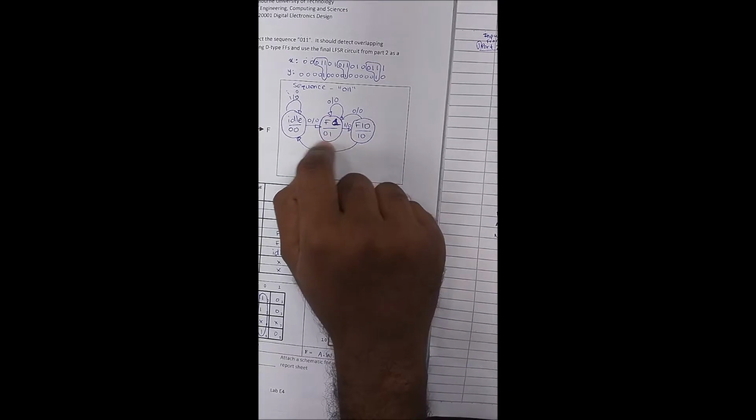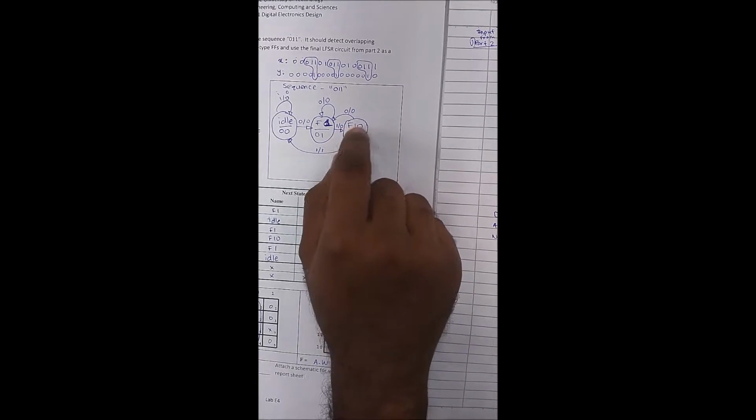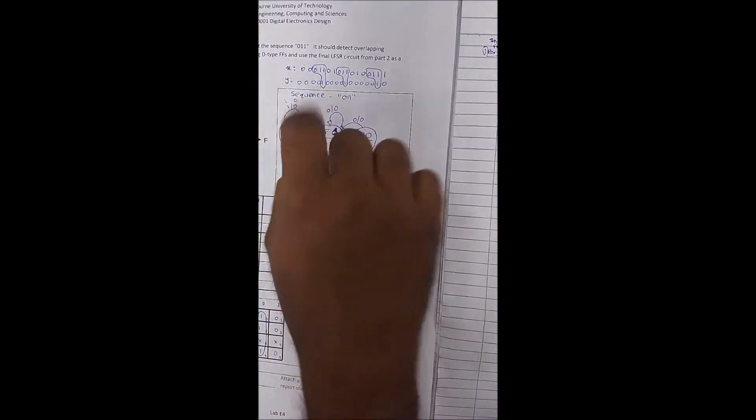For the diagram we just started with, the initial state is idle. When the input is 0, it goes to the next state, which is F1, and when the input is 1, it goes to the next state, which is F10. When the input is 1, the output becomes 1, so it goes to the idle state. And when the input is also 1, the output becomes 1, so it loops around within the idle state.